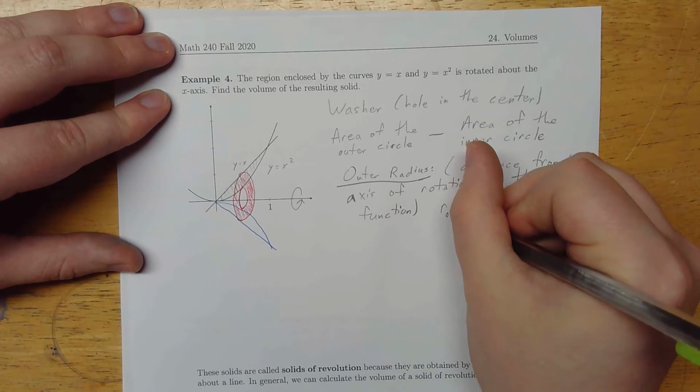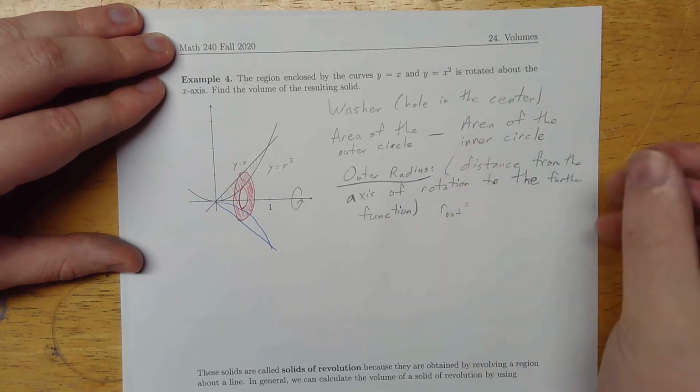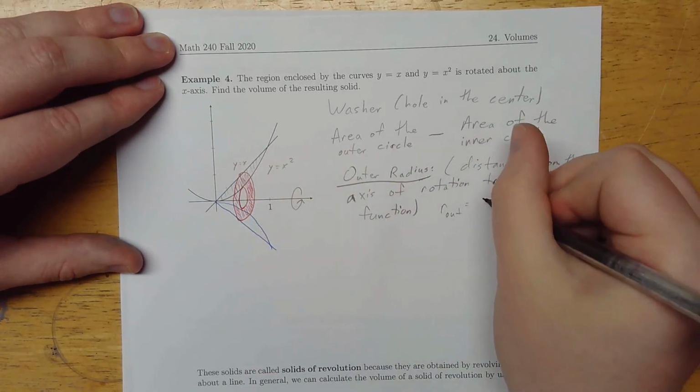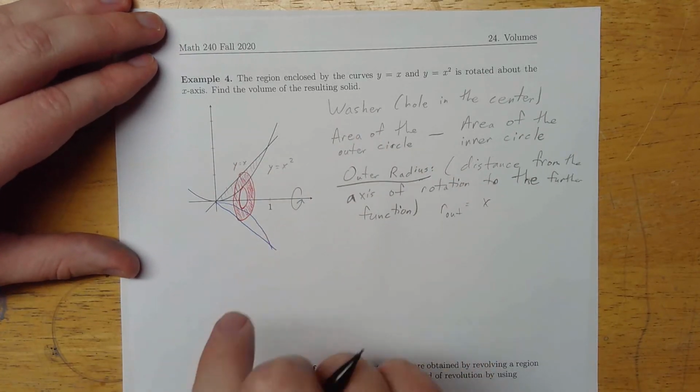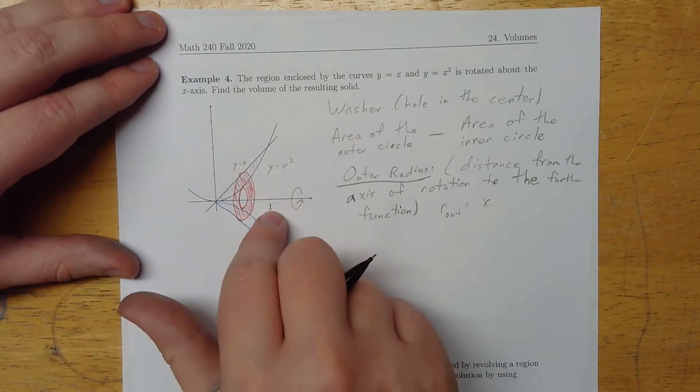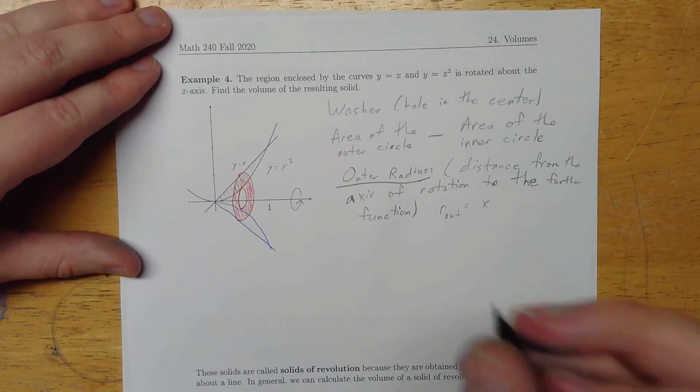So our radius for our outer part is going to, in this case, be x, because x is further away from the x-axis than x squared is when we're between 0 and 1.